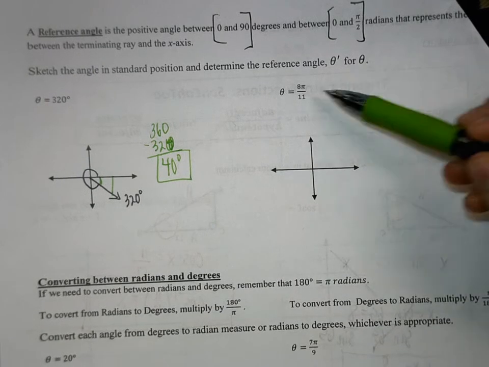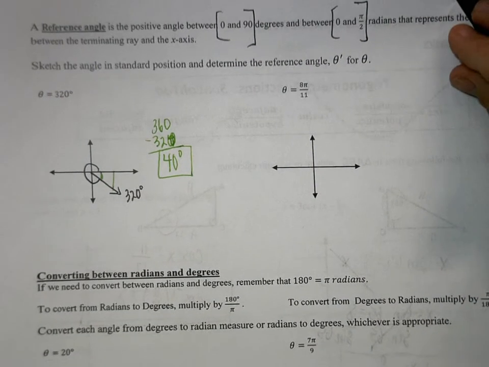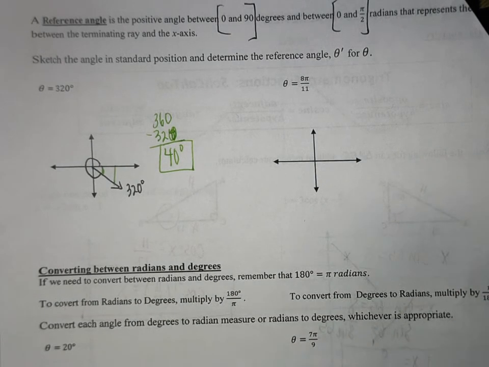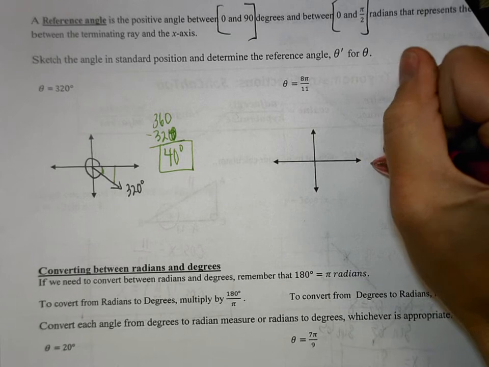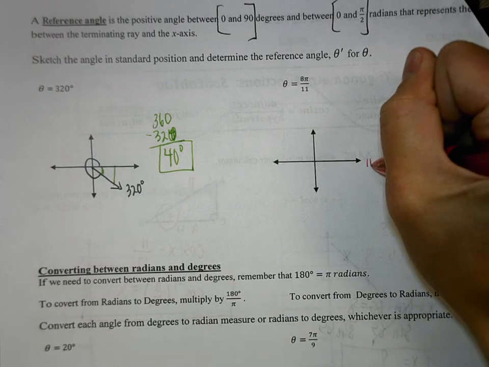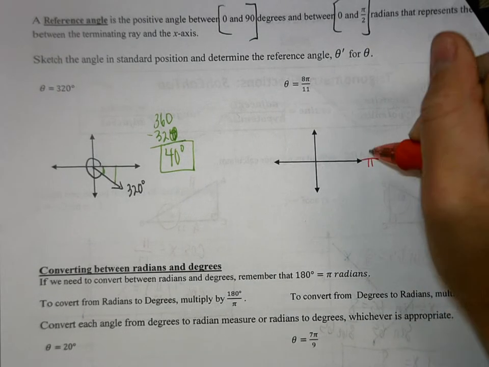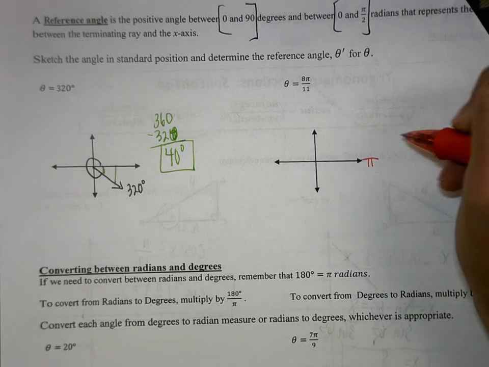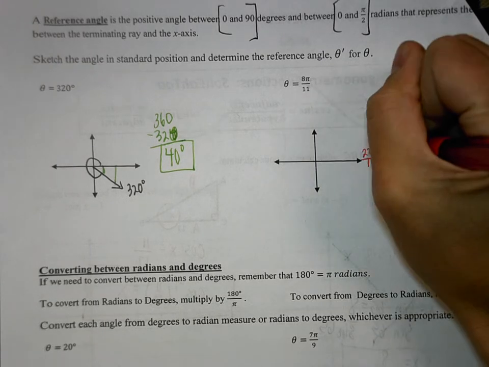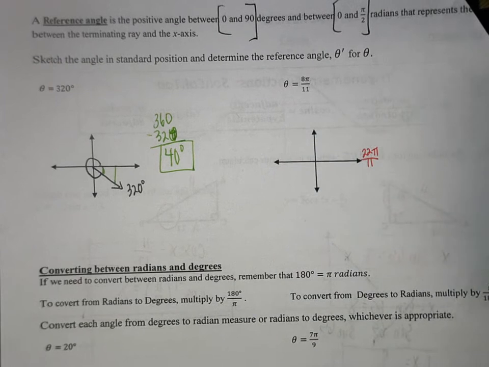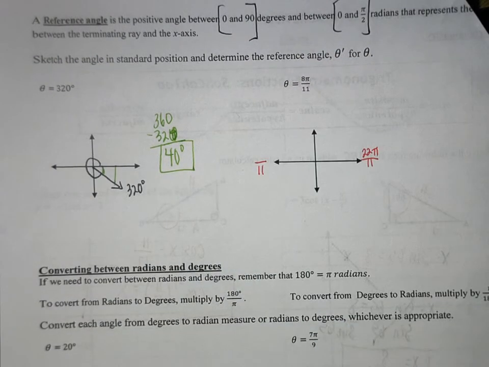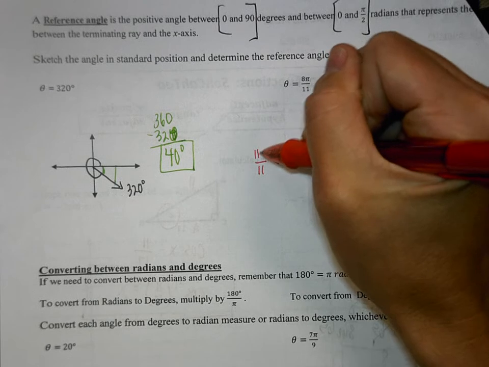Now 8 pi over 11. If we're doing it in terms of 11, if we were to write these out, I want a denominator of 11. What would go on the top so that this would reduce to 2 pi? 22 pi. Over here, if I want a denominator of 11, what's going to end up going on top? 11 pi.